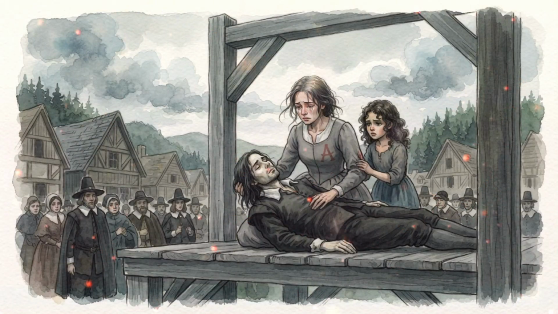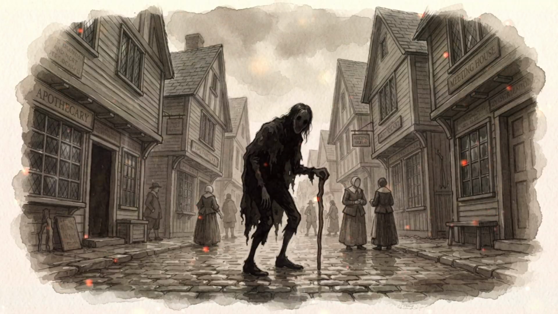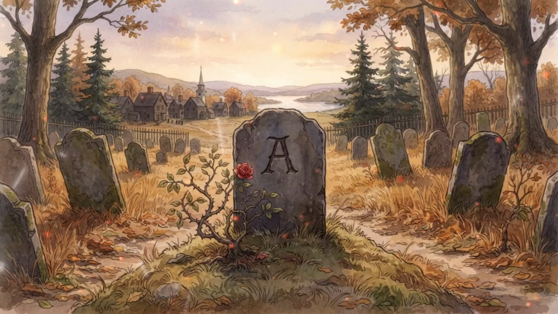Roger Chillingworth, robbed at last of the target for his consuming revenge now that Dimmesdale has confessed and died beyond his reach, withers away and dies himself within the year, a shrunken, hollow man with nothing left to live for, though he leaves behind a substantial inheritance to Pearl, who is thereby able to leave the colony wealthy.